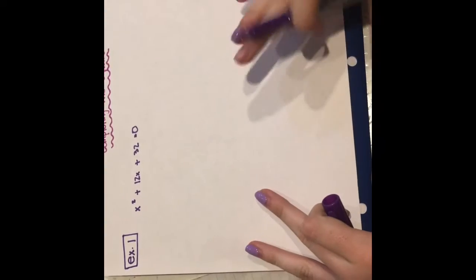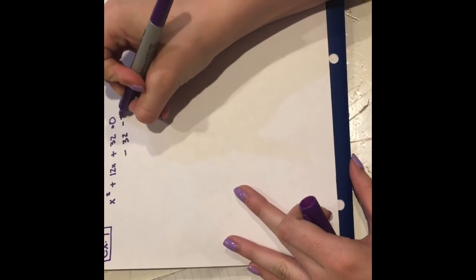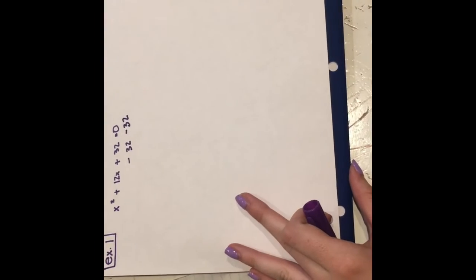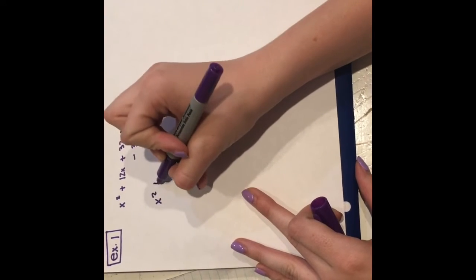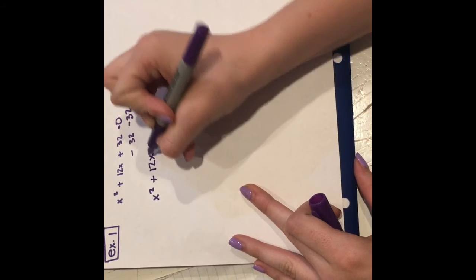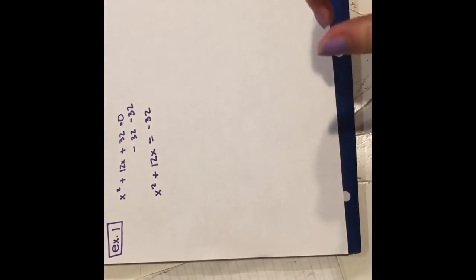Okay, so we're going to start off with chapter 9D, which is completing the square. Our first example is x squared plus 12x plus 32 equals 0. First, we're going to subtract 32 from both sides. Then the equation is going to be x squared plus 12x equals negative 32.